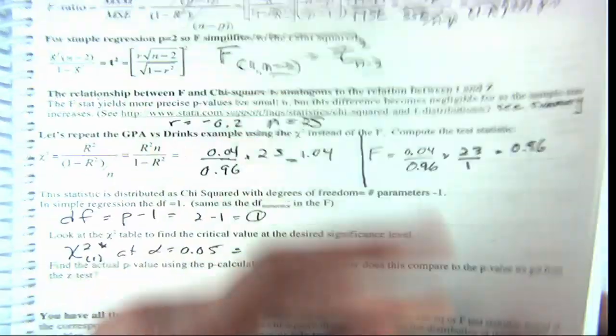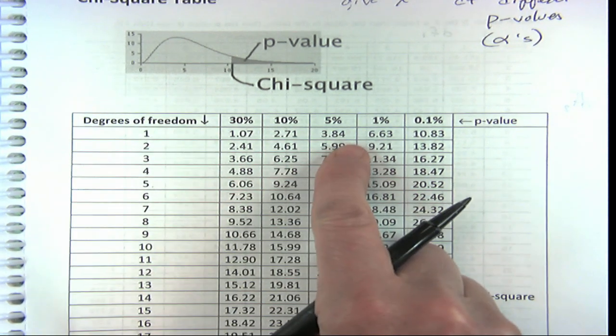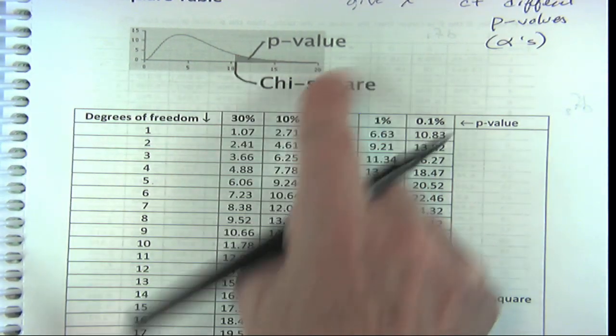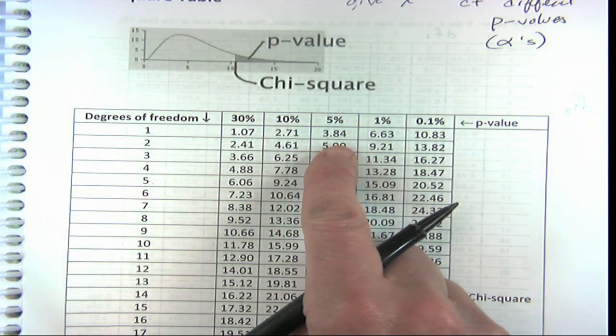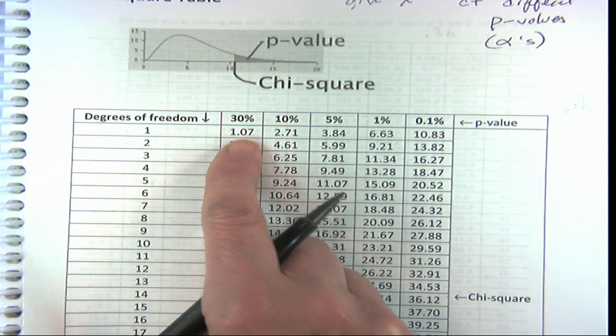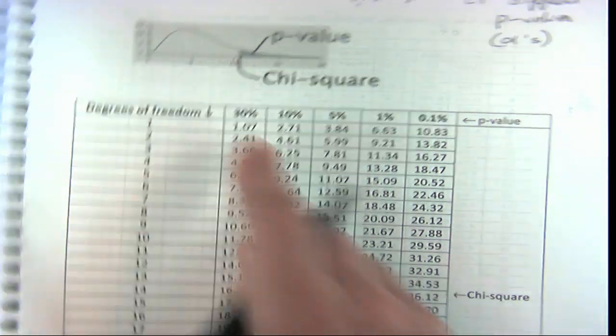We'll do the same thing we did with the F, but now the chi-square table is so much nicer because it just has one set of degrees of freedom. So it's so much easier to read. It's just 1 degree of freedom, and the critical value at 5% is 3.84. We'd have to get more than 3.84 to reject the null. We got a little bit less, we're way over here, about more than 30%, similar to the F.